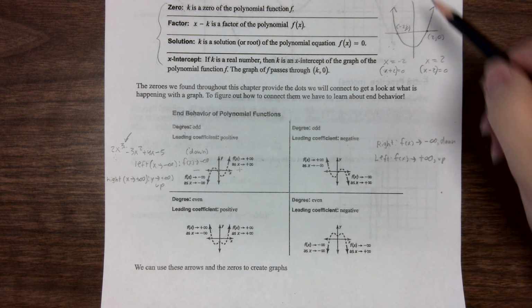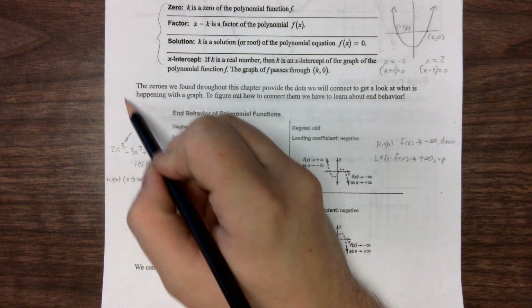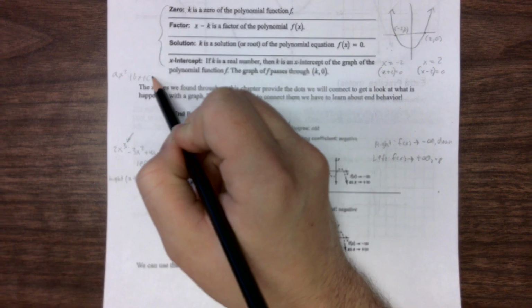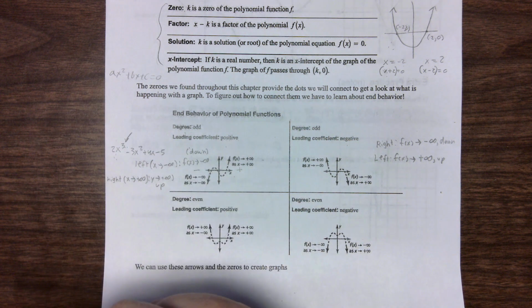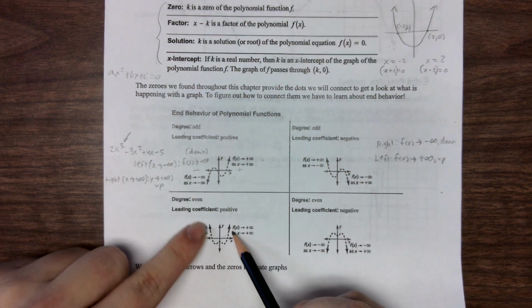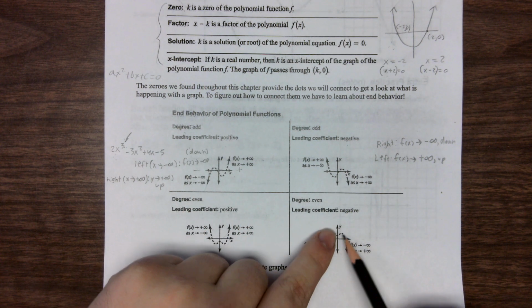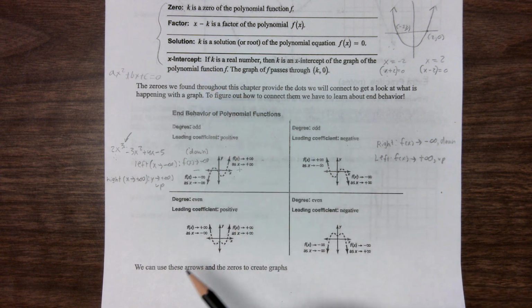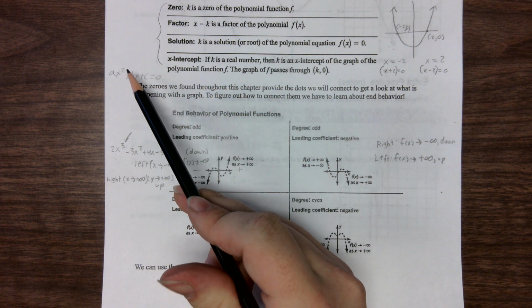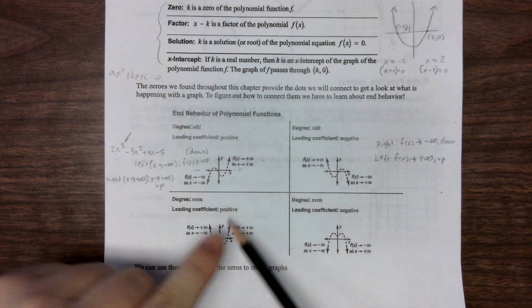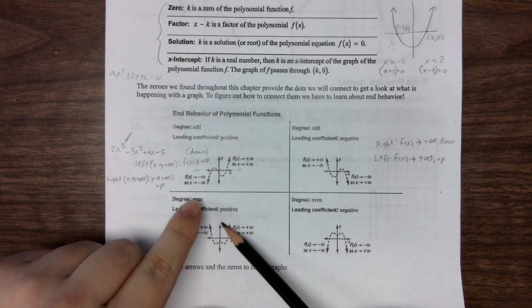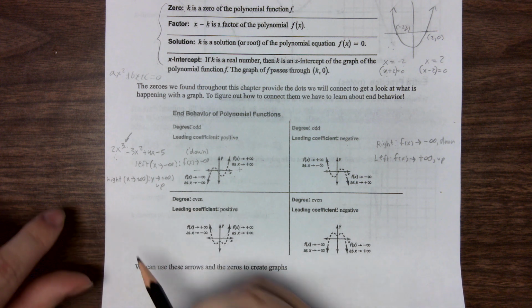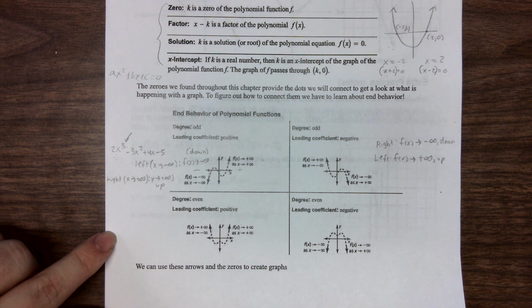Our quadratics were working in the form of ax squared plus bx plus c equals 0. Whenever a was positive, our graph went up. Whenever a was negative, our graph went down. Kind of the same idea here, because we've got a positive power here, an even power, so we go up. We're working the evens. They're both kind of going in the same direction. So let's write our answers out for this.